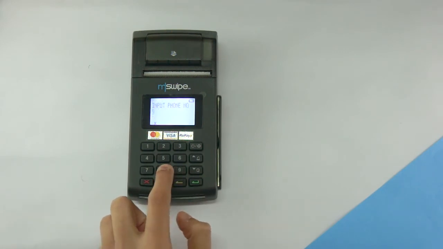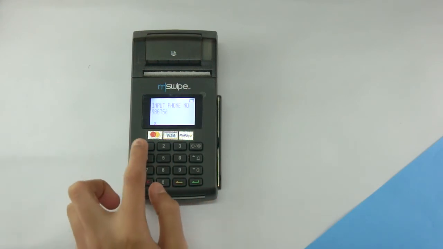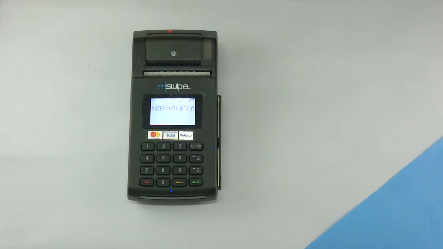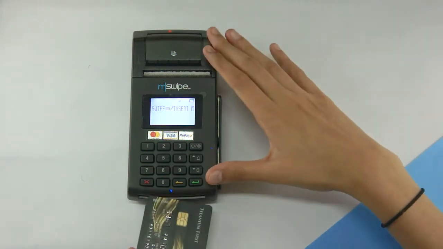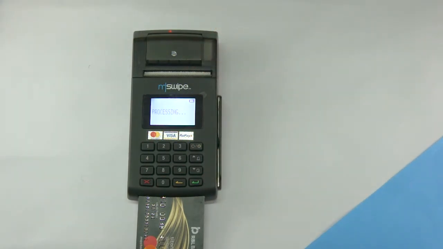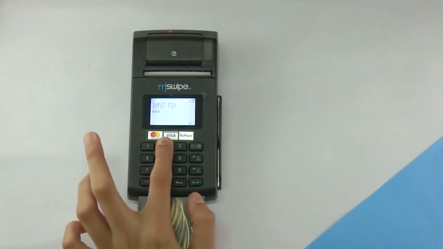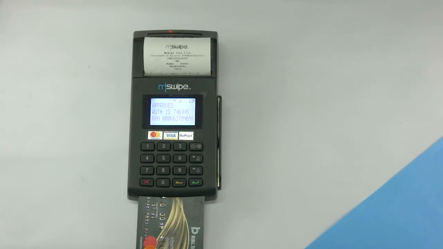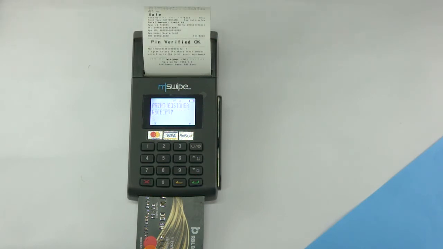Input phone number of your cardholder and press enter. Swipe or insert the card. Now enter the PIN number and press enter. Your transaction is now getting processed. Once transaction is approved, a merchant copy will automatically get generated.